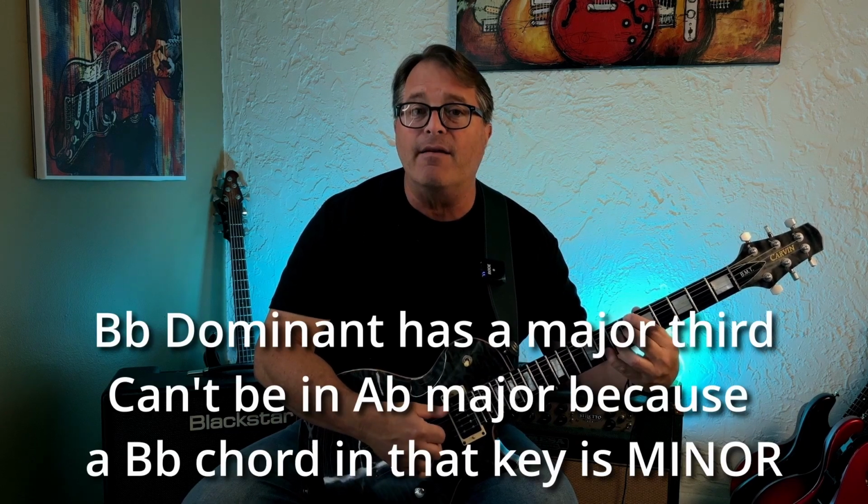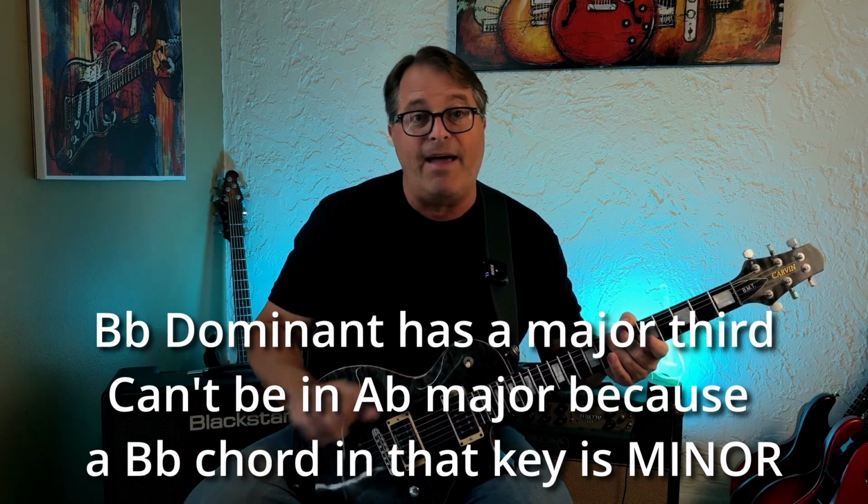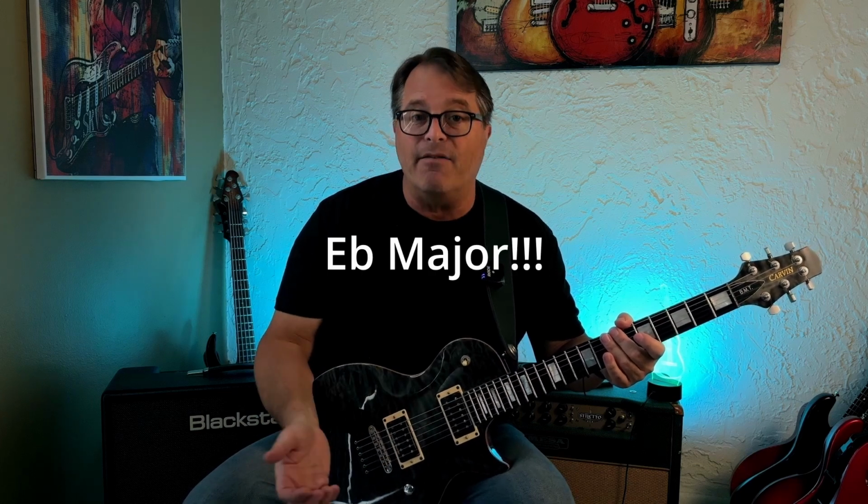But when I look at the progression that we're playing, we've got an F minor, which is in the key of A flat, but then we've got a B flat dominant chord, which is a major chord, and that is not in that A flat. So I have to ask myself, okay, what key does have an F minor chord and a B flat dominant chord? And that would actually be the key of E flat major.